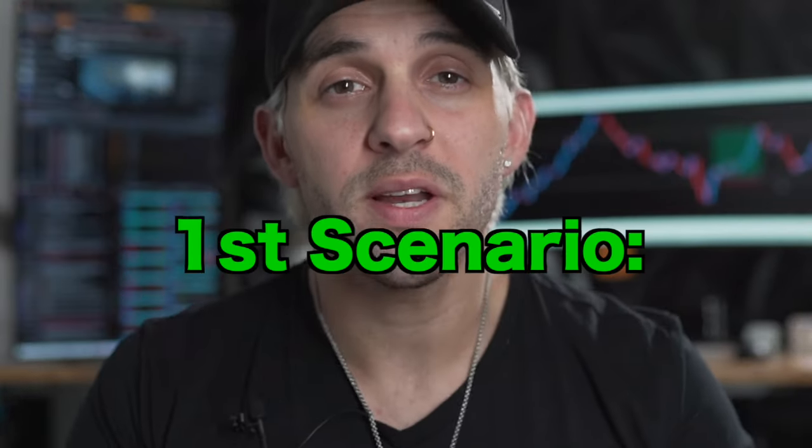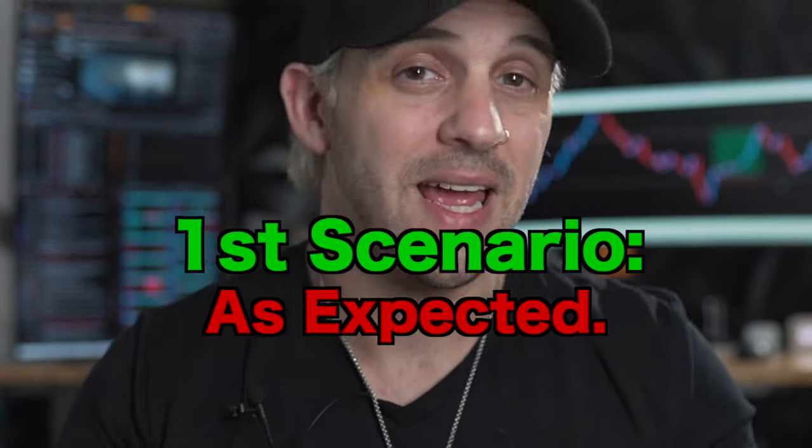And the second piece of the puzzle is what I call scenario building. Now I want to build out scenarios for 3 different outcomes. The first scenario would be the central bank comes out and gives the markets exactly what they're already expecting.